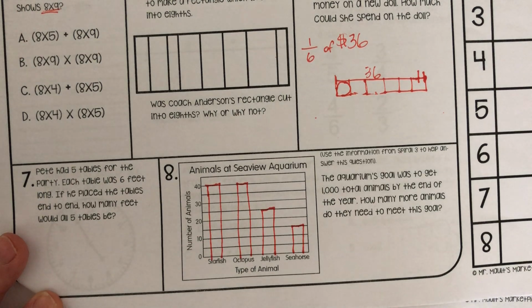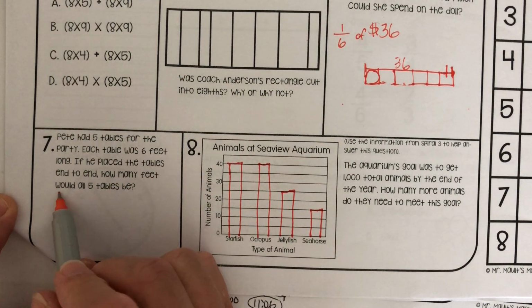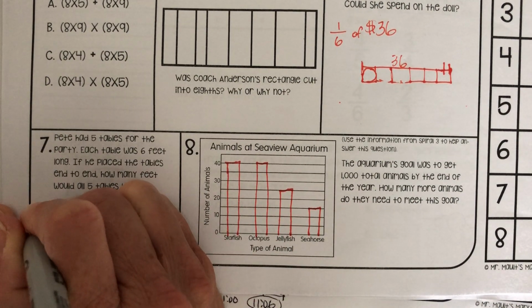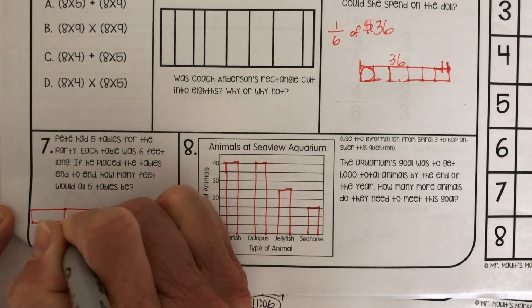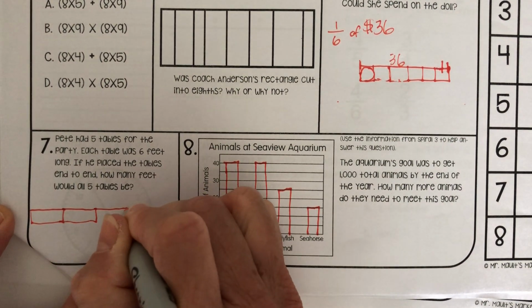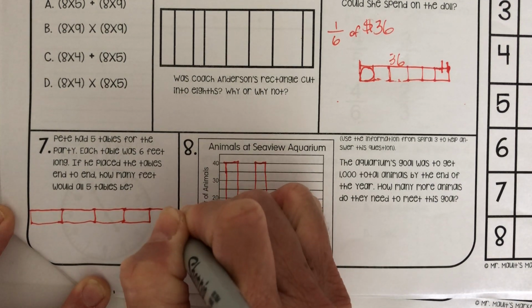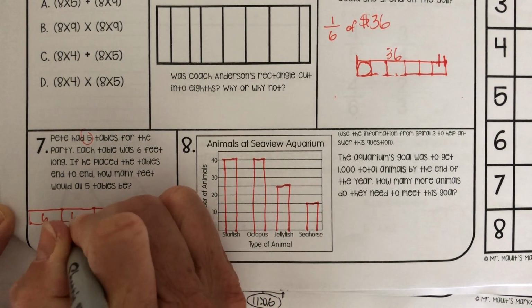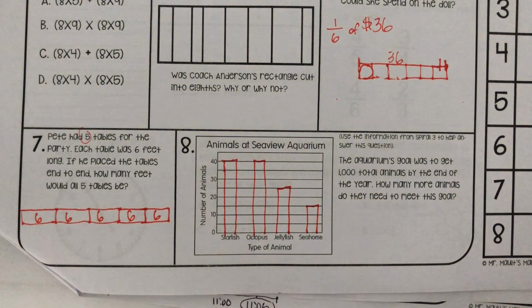Pete had 5 tables for the party. Each table was 6 feet long. If he placed the tables end to end, how many feet would all 5 tables be? Okay, so you're gonna draw 5 tables. End to end means it goes like this. Like you're just putting them right next to each other. You don't even see that there's a crack. So 1, 2, 3, 4, 5. Okay, there's 5 tables end to end, and they are each 6 feet long. So we want to know how long is that total.